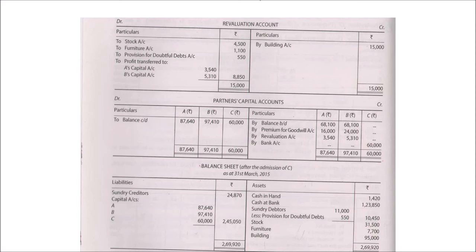No adjustments related to this item, so take the same amount as the previous balance sheet, 24,870. Second item on the liability side, capital account. Previously 2 partners were there, now 3 partners are there. So capital account balance you have to take from the partners' capital account.